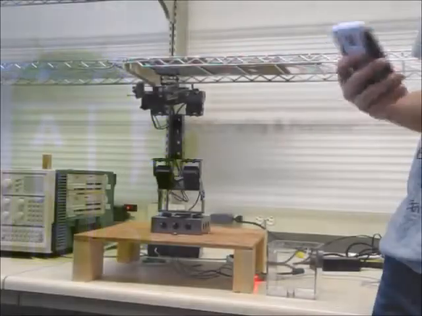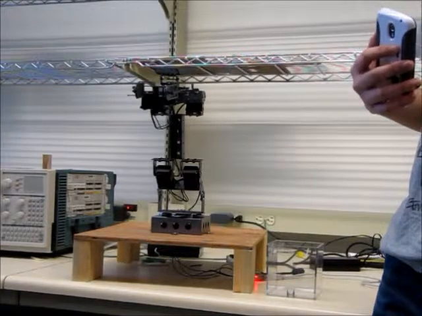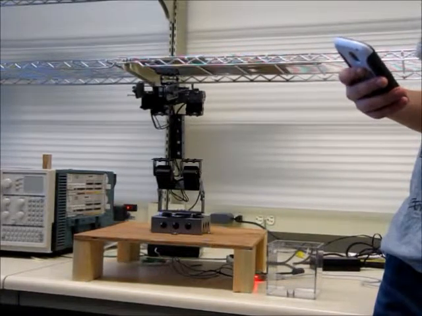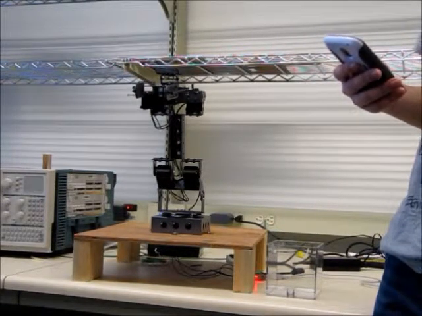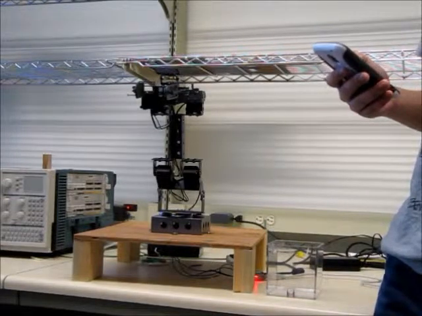Okay, so we'll demonstrate the basic functionality of the robot. It operates in two modes: A.R.M mode, which allows for control of the 3 base motors, and RISC mode, which allows control of the 2 top motors.